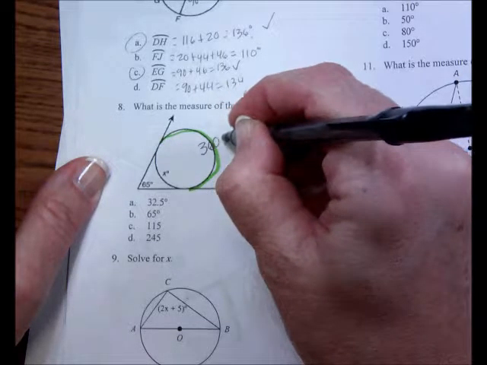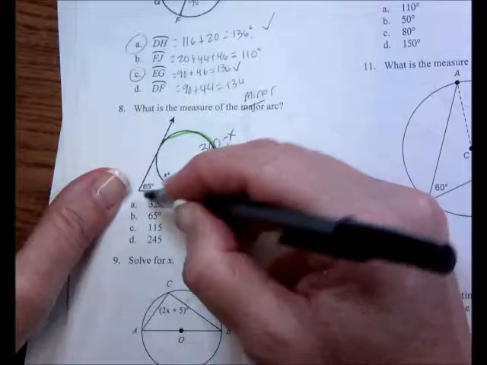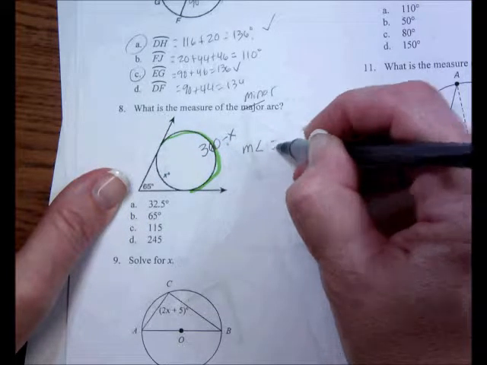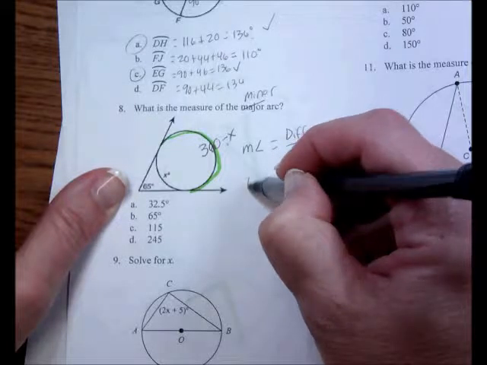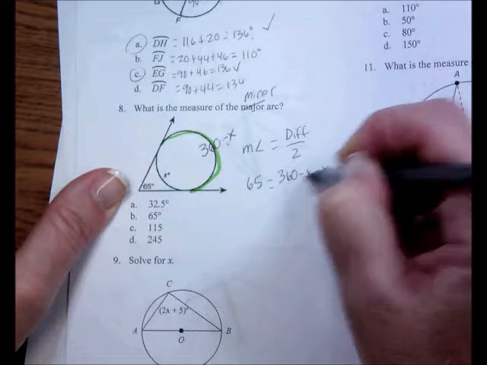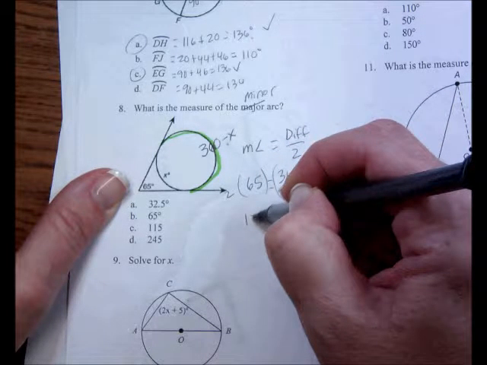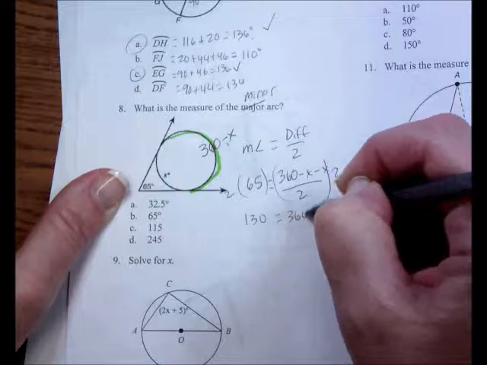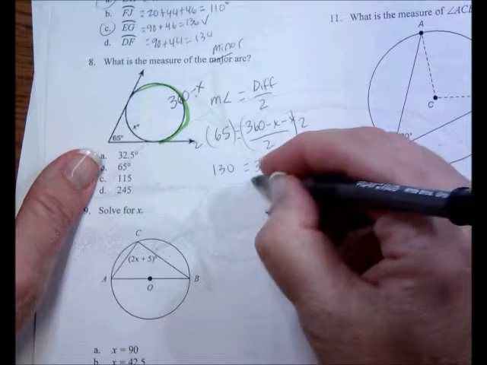So I take 360 minus x to be the major arc there. Then I know my vertex is outside, so the measure of the angle is equal to the difference divided by 2. So the measure of the angle is equal to 360 minus x divided by 2. I multiply both sides by 2: 130 is equal to 360 minus 2x. And then I subtract 360.